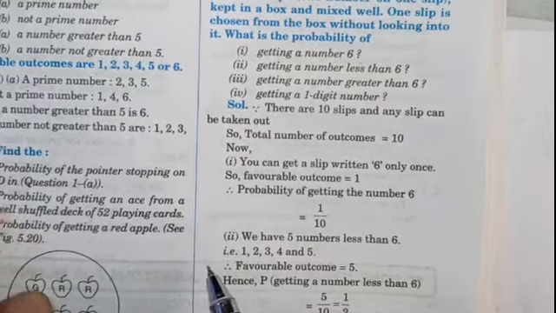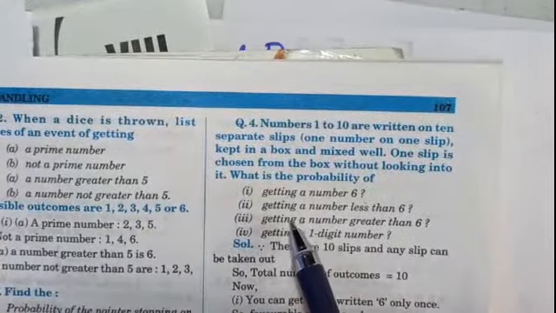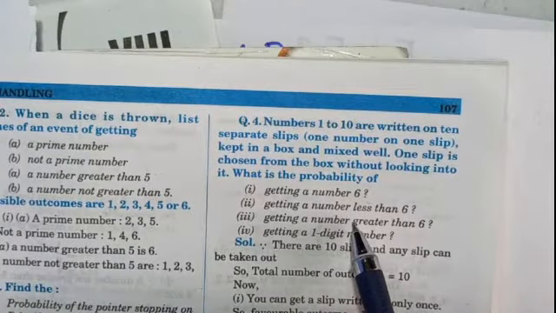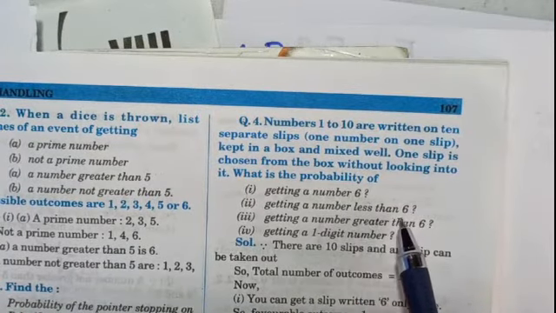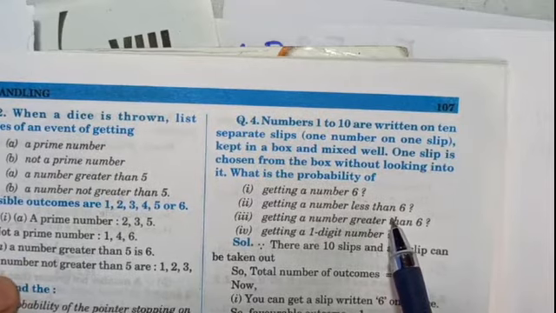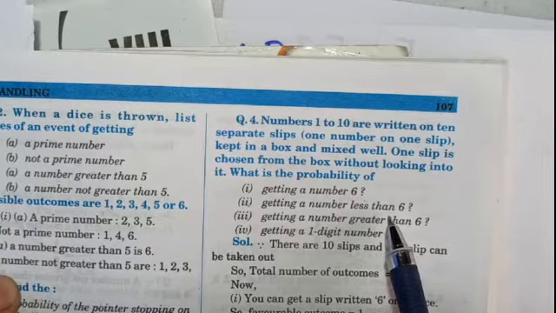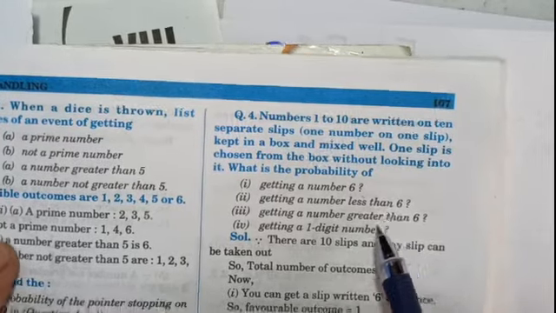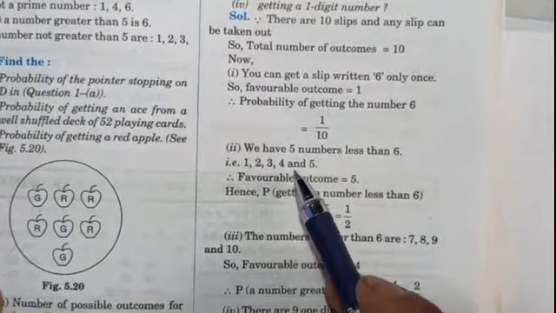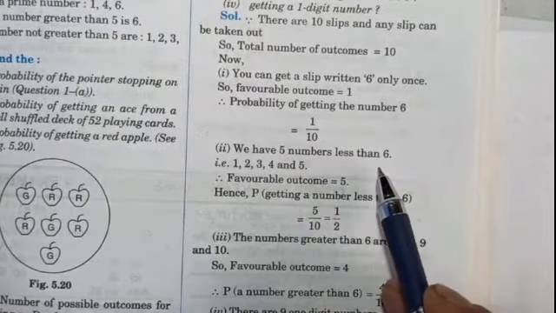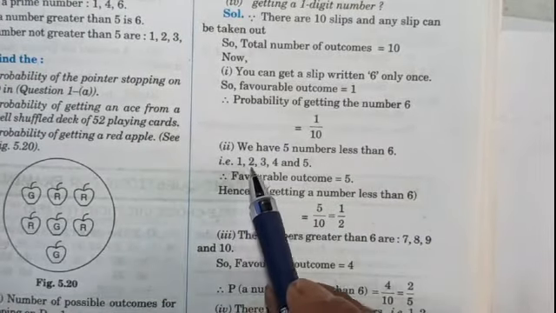Now, Roman number 2, getting a number less than 6. The numbers less than 6 are 5, 4, 3, 2, 1. So we have 5 numbers less than 6, that is 1, 2, 3, 4 and 5.